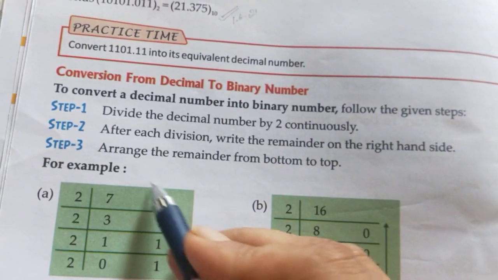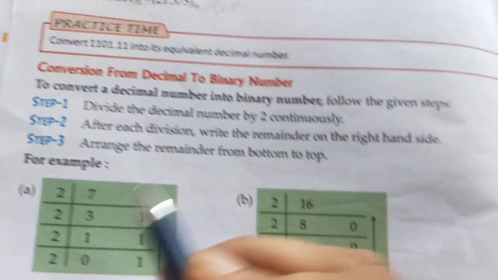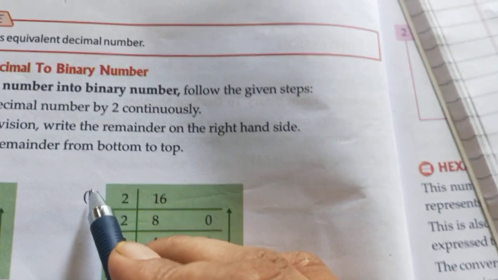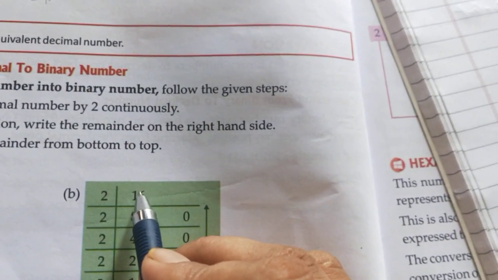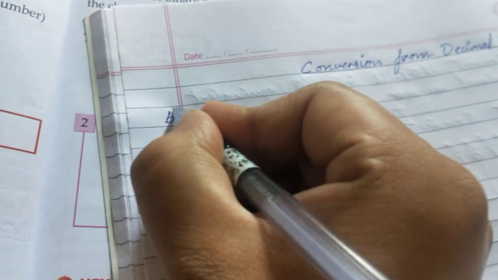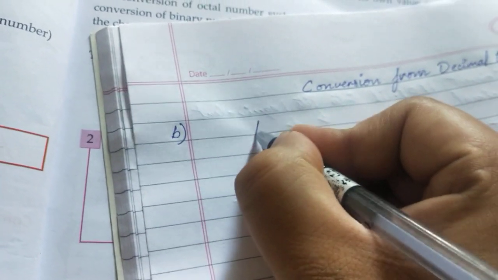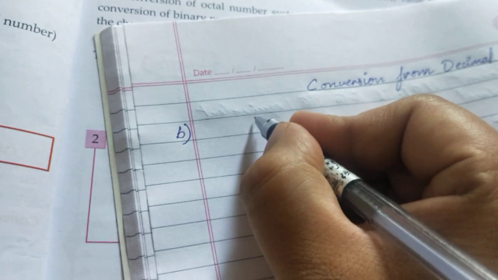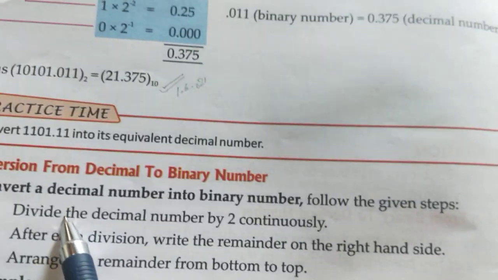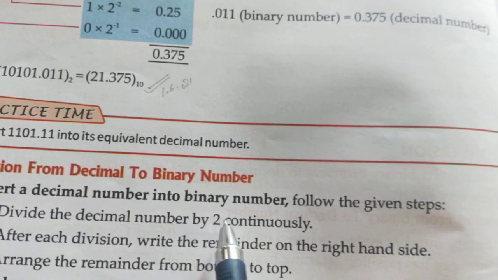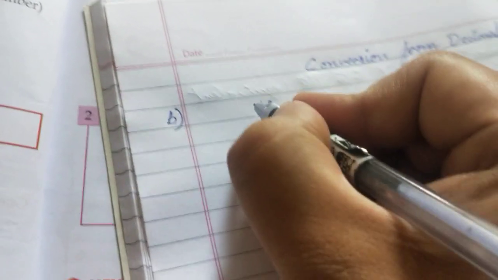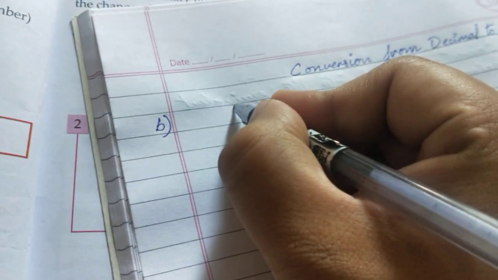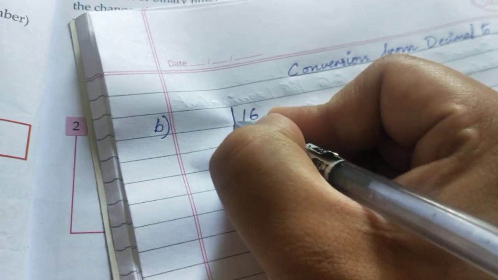There is some mistake in example A, so we are going to first do the example which is number 16. In B they have given the number 16. First, what they are saying is to divide the decimal number by 2 continuously.